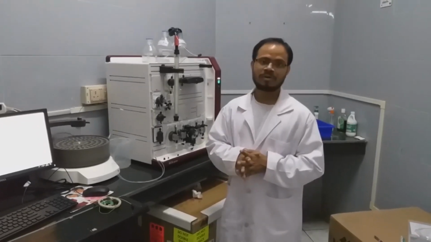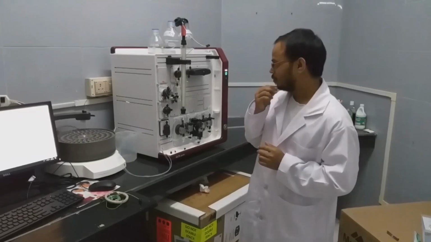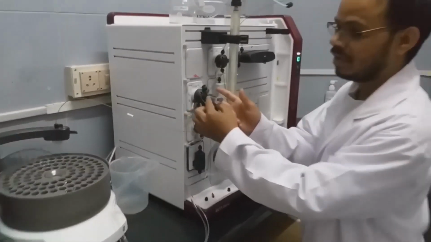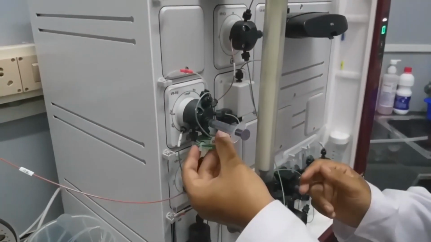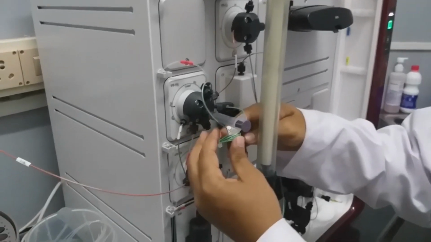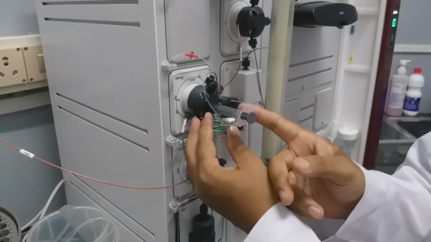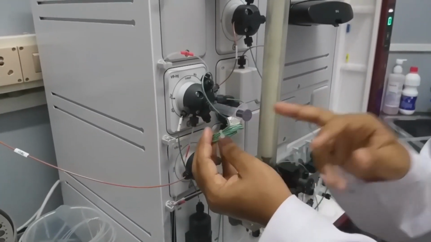So it's time to inject the protein solution and analyze it. For injection, this is the port where we are going to inject the protein solution, and this is the loop. Whatever we inject through this injection valve will be stored inside this loop.